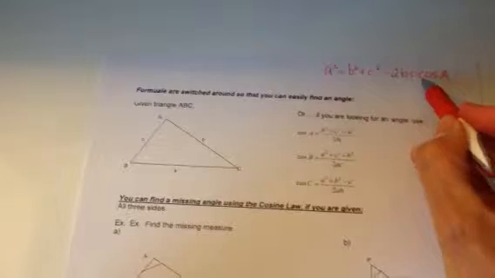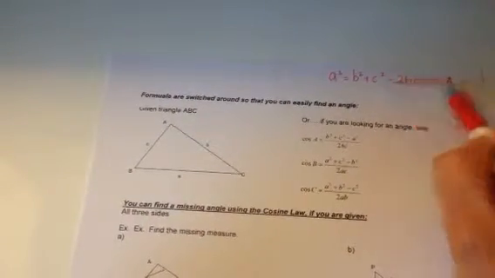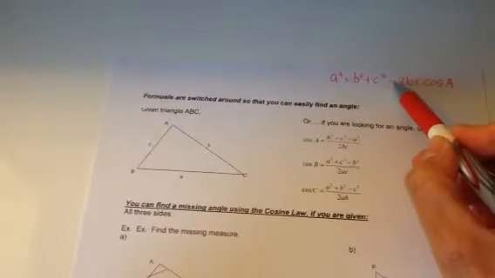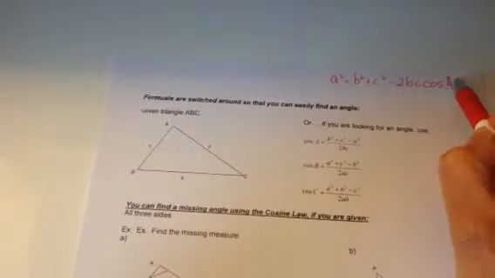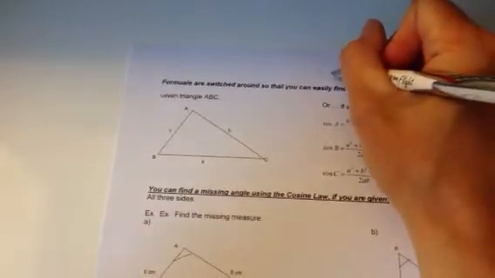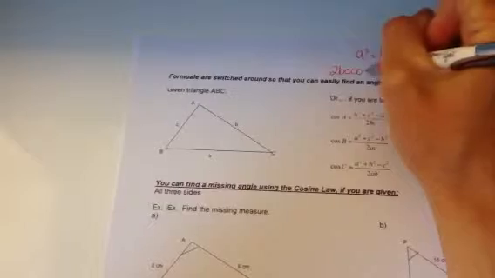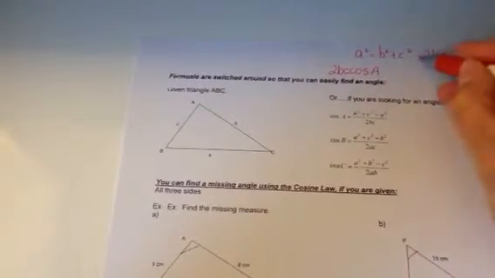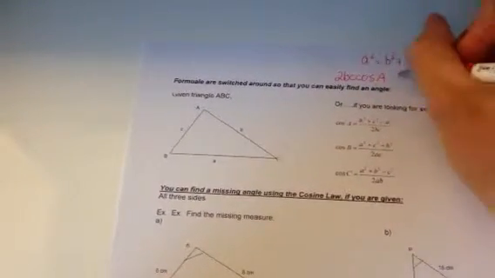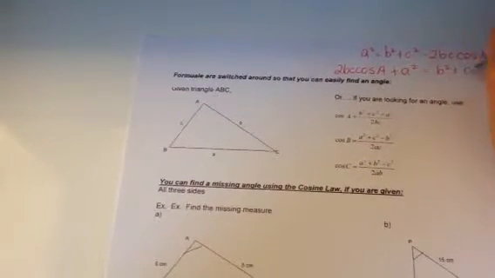If we want to find out what the angle cos A is instead, it's just about rearranging this formula. So what you're doing is you're getting cos A all by itself. Now this whole thing is being multiplied and it's negative, so probably the best thing to do is to move this whole term over to the other side. So you're going to have 2bc cos A, and it's added because it's minus here, so to move it to the other side we add it, plus the a squared equals b squared plus c squared.